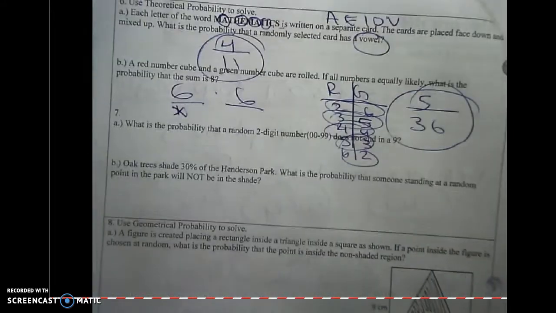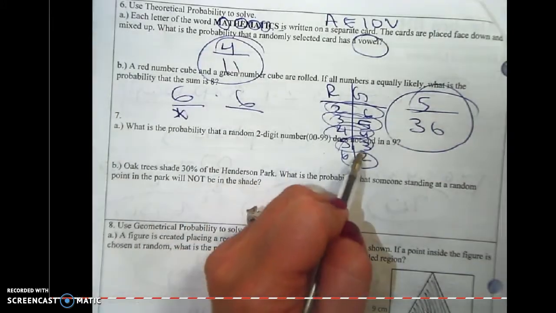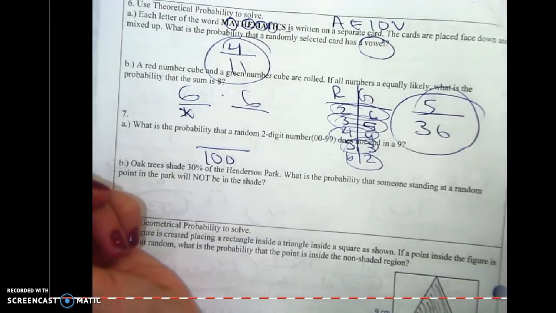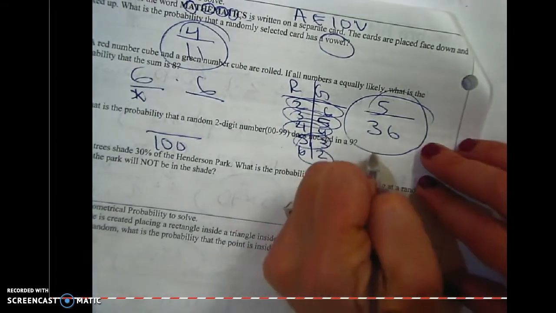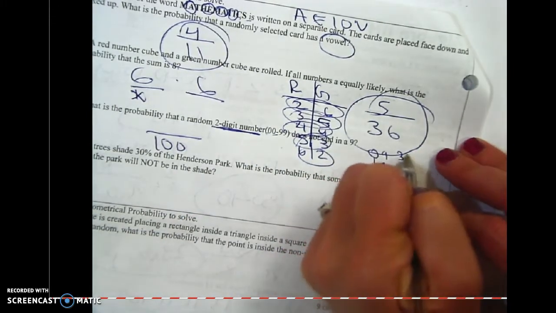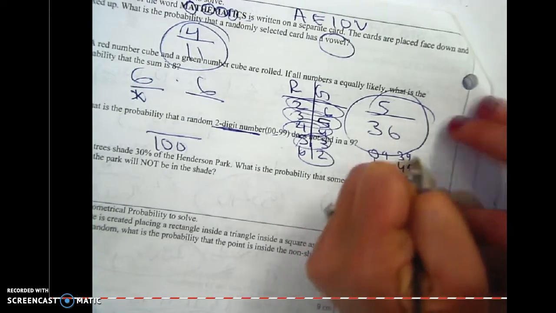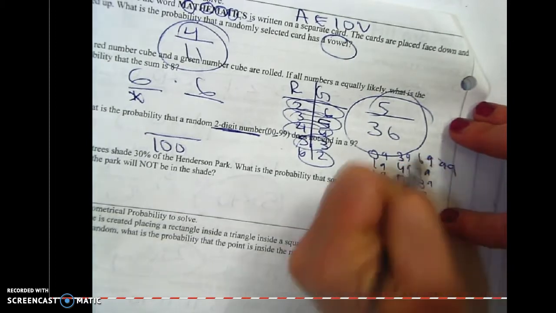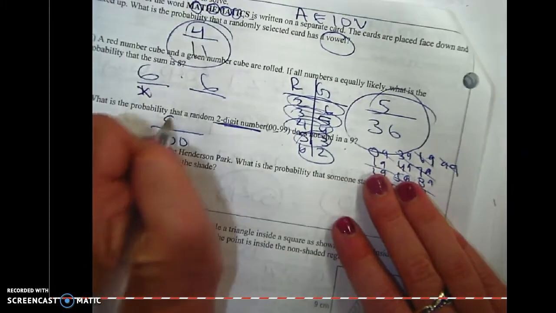Okay. What is the probability of random digits 0 through 99? So that means there's 100 total that doesn't end in 9. So honestly, what I would do is I would just list all the things that do end in 9 and subtract it from 100. But they said a 2-digit number. Oh, but they're considering 0, 0. That means they would say 09, 19, 29, 39, 49, 59, 69, 79, 89, and 99. 1, 2, 3, 4, 5, 6, 7, 8, 9, 10. So there's 10 that do end in 9, which 90 do not, which is 9 tenths.